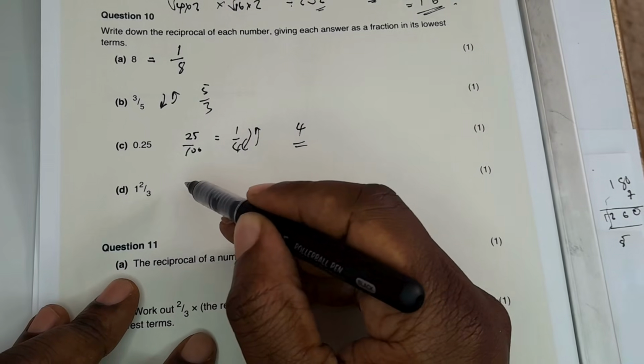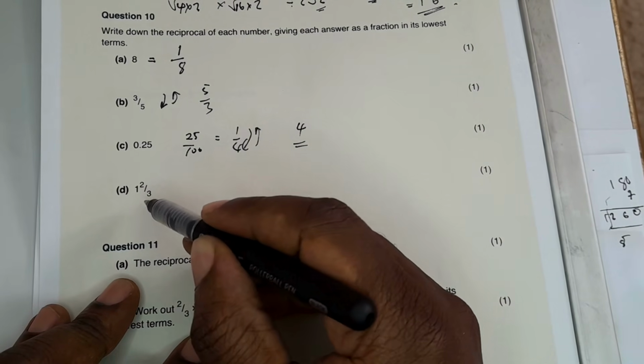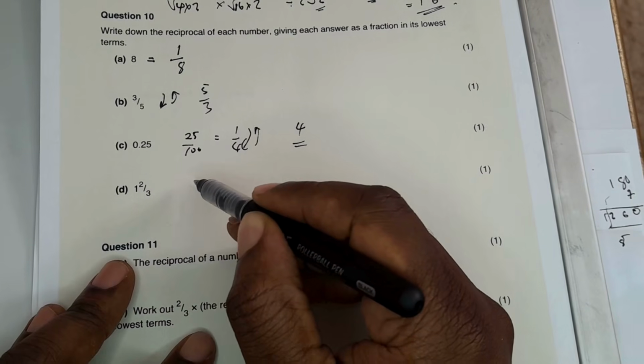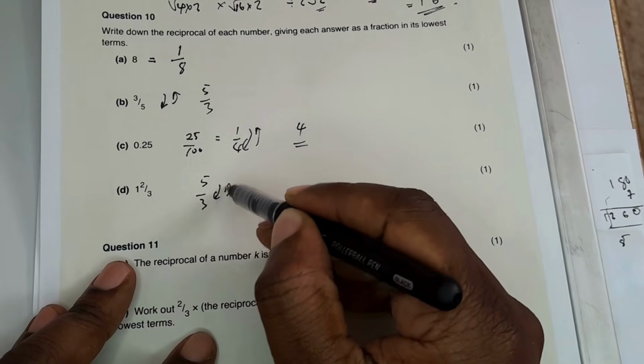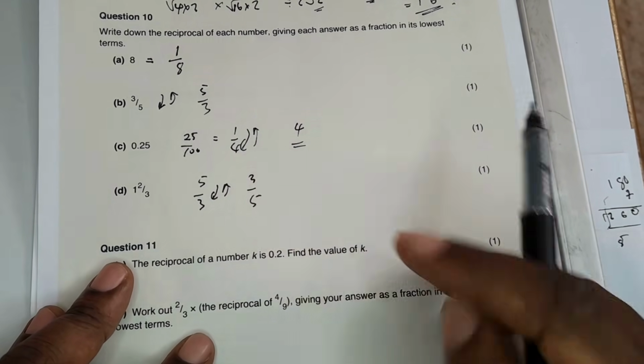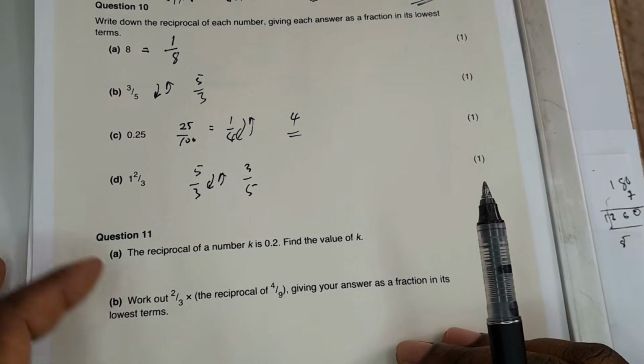Reciprocal of 1 2/3: you first convert this to an improper fraction, which is 3 times 1 plus 2, which is 5 over 3. And then when you invert, this will give you 3 over 5. And that's how you address those questions.